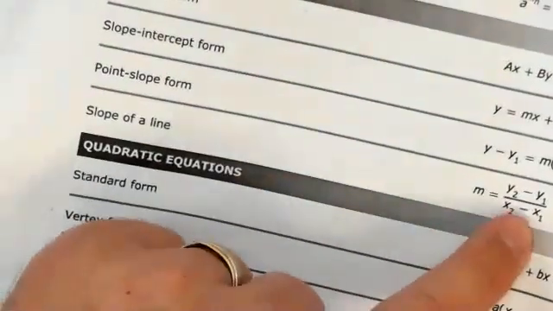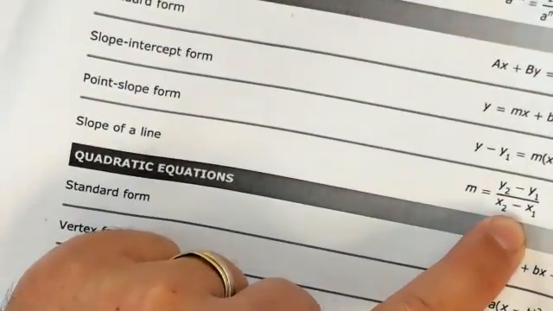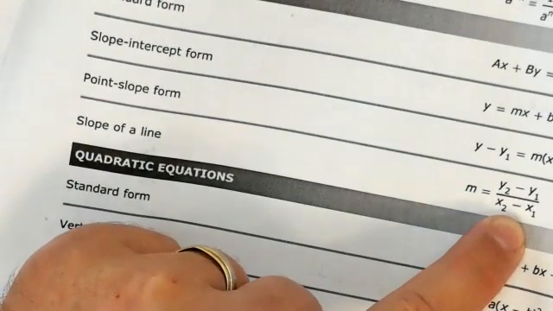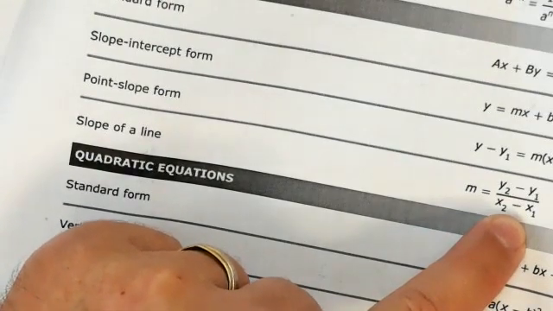And they do give you the slope formula: y2 minus y1 over x2 minus x1. Subtract the y's, subtract the x's, put the y's over the x's. So that is on your formula chart. All right.